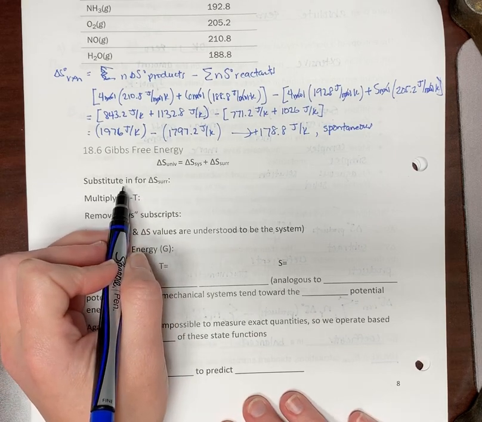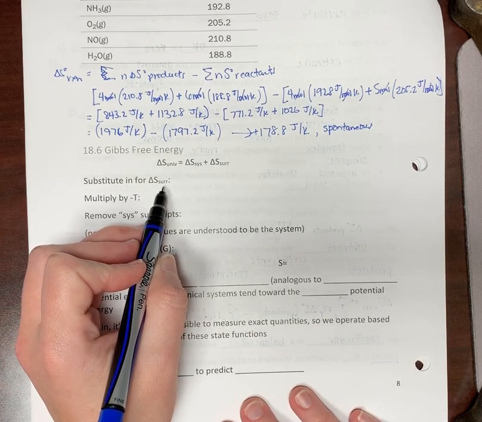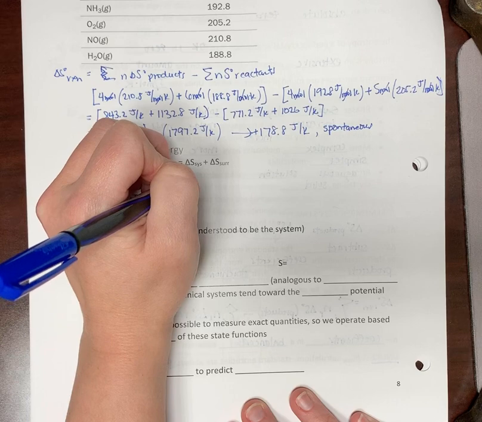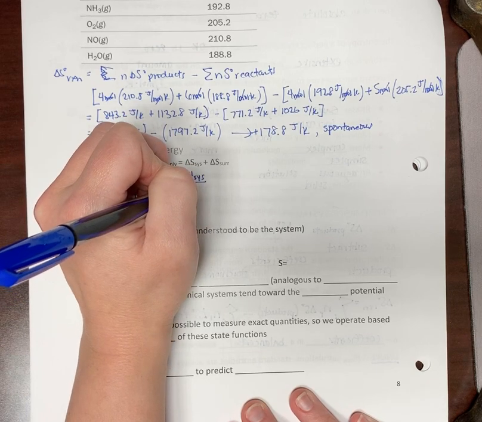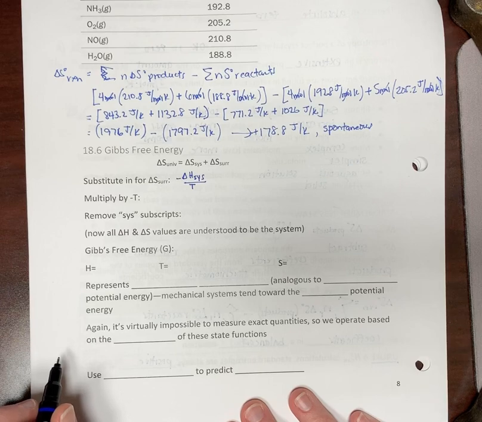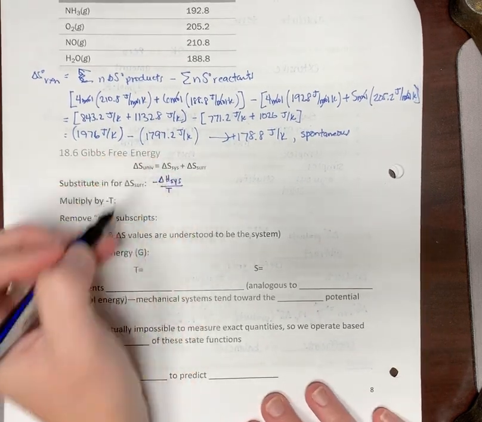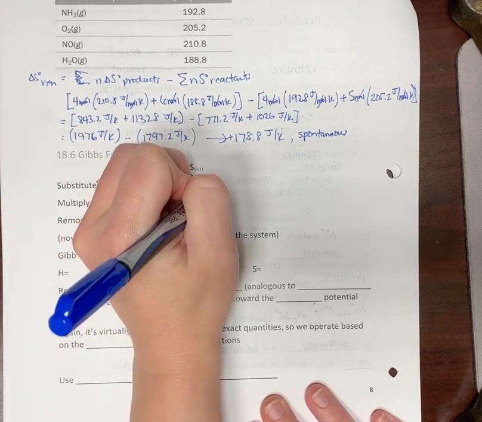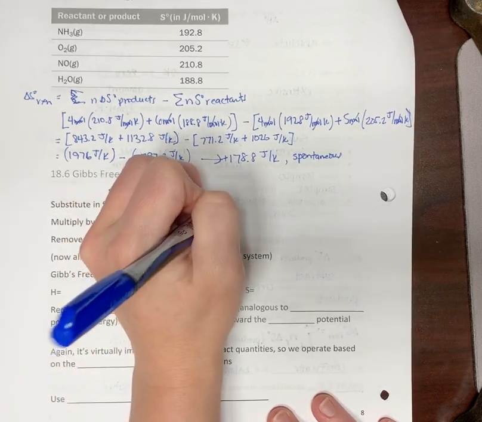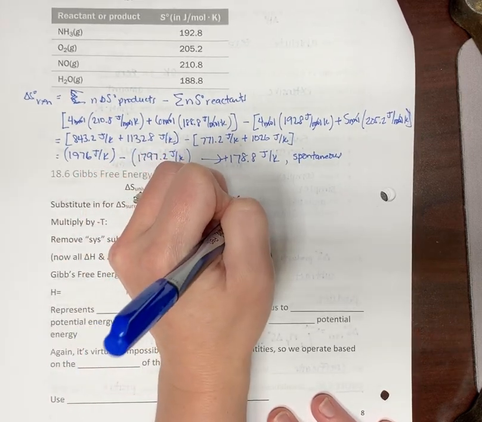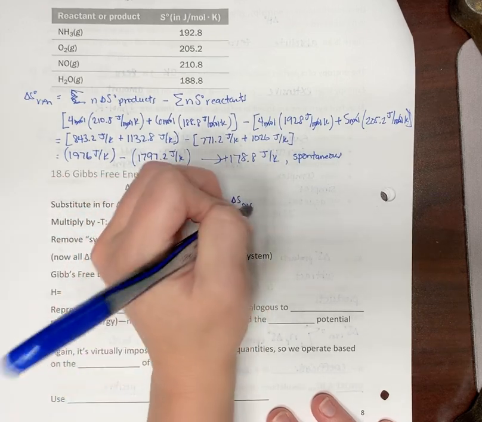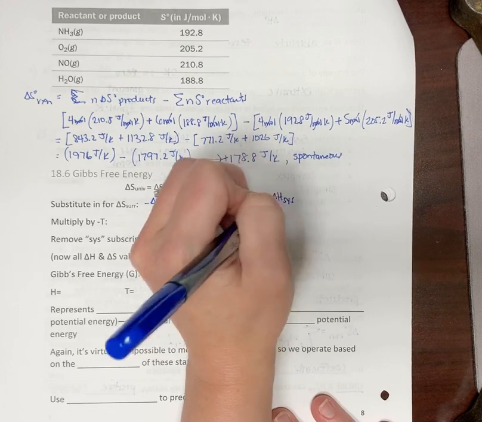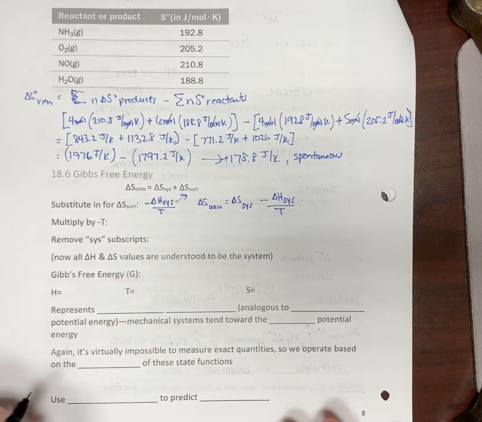So if we substitute delta S of the surroundings, as we had figured out in a previous section, negative delta H of the system divided by temperature in Kelvin. All right, so let's substitute that in here. So we know that delta S of the universe equals delta S of the system minus, or you can say plus negative, delta H of the system divided by temperature in Kelvin.